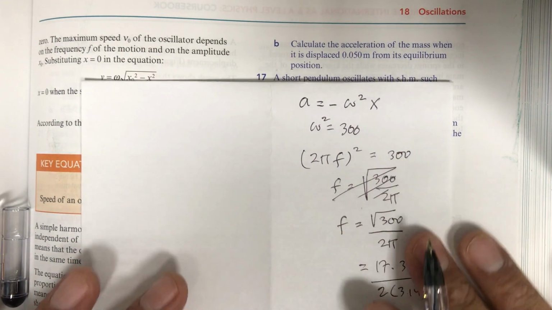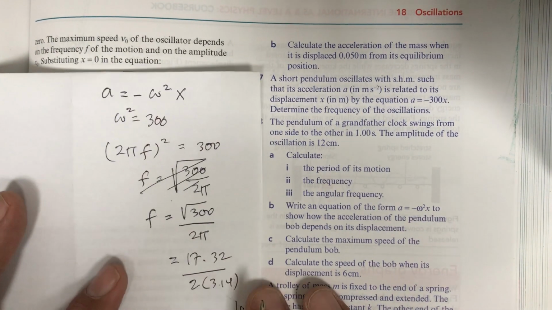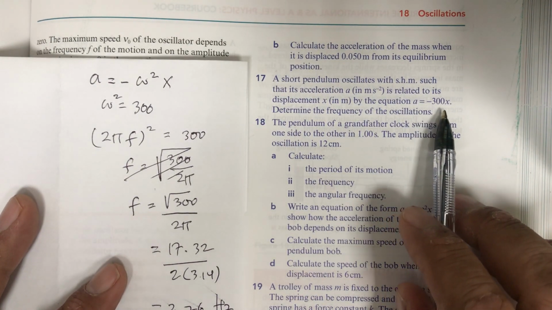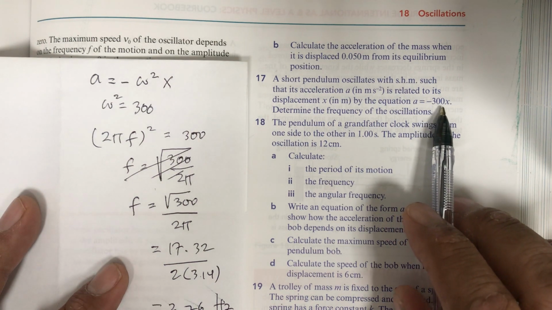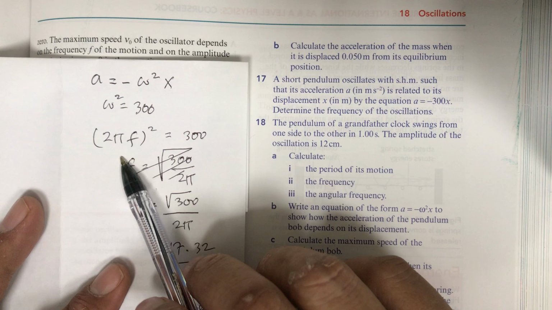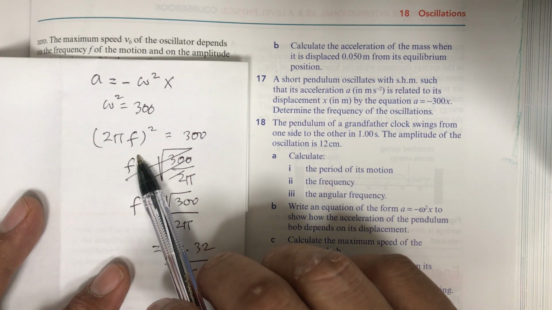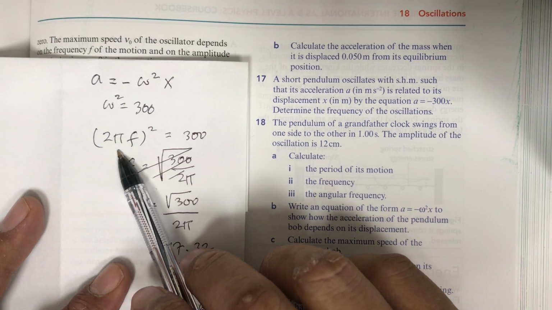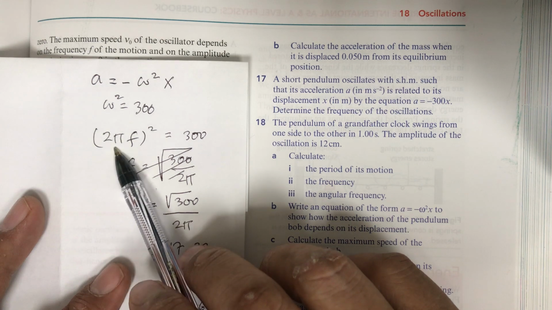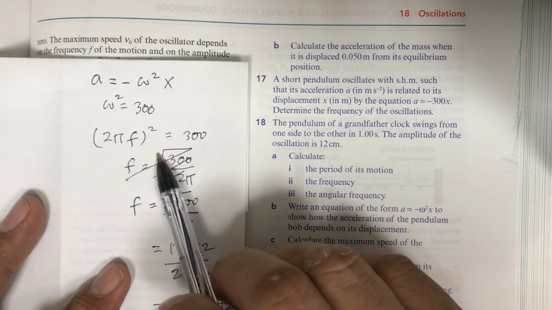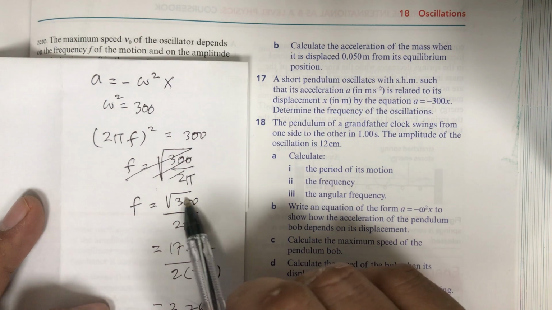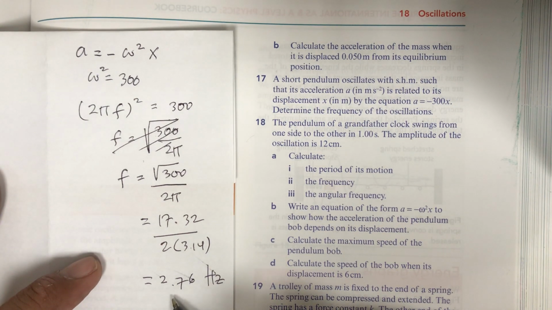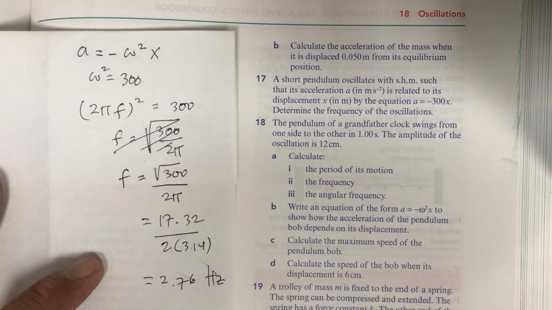Okay, this one: we start from the equation a equals negative 300x, meaning negative 300 equals omega squared. Omega is 2 pi f. Since we need to find the frequency, we change omega into 2 pi f. But if we need the period, we change it into 2 pi over T. So frequency is the root of 300 divided by 2 pi, and we get about 2.76 hertz. That's it.